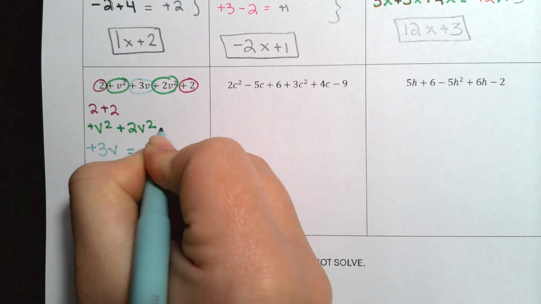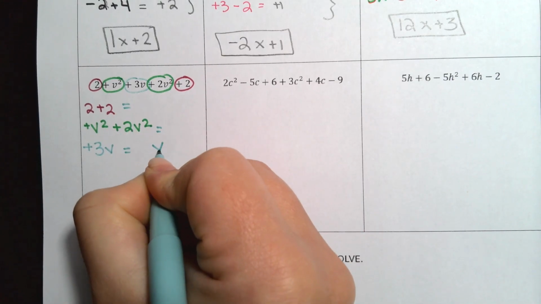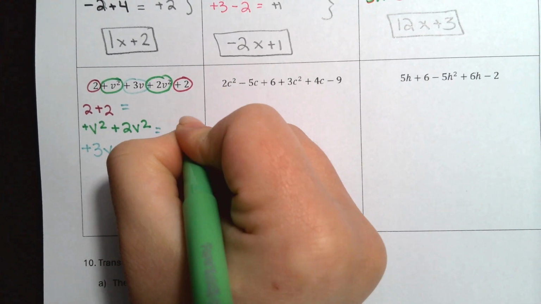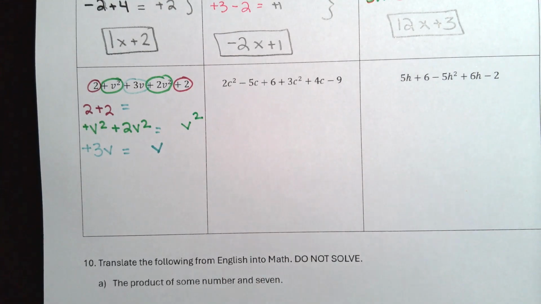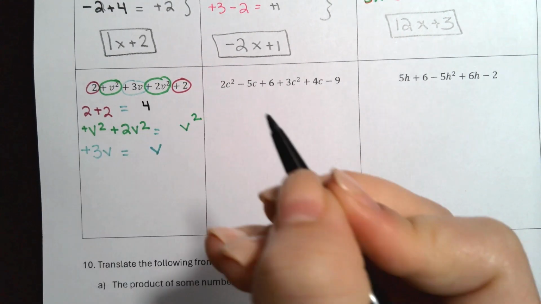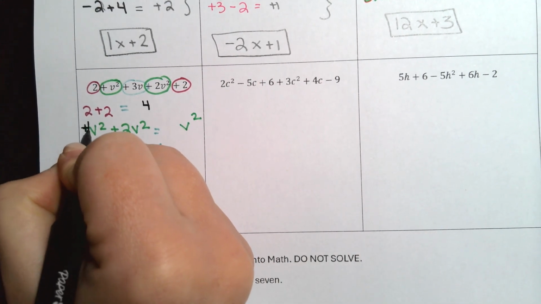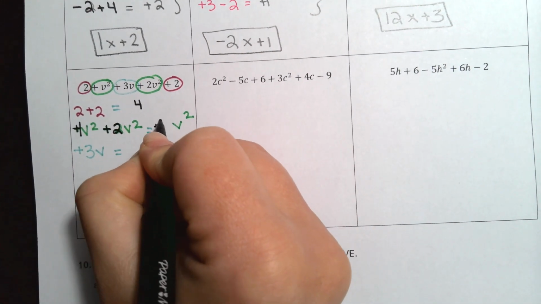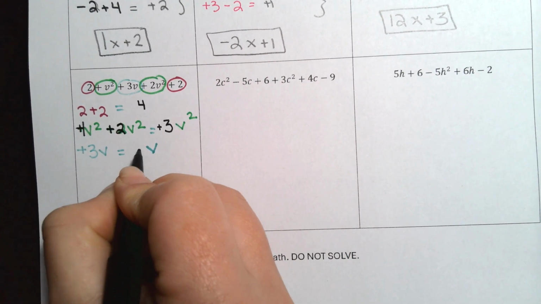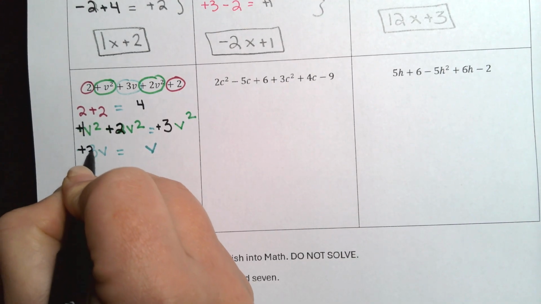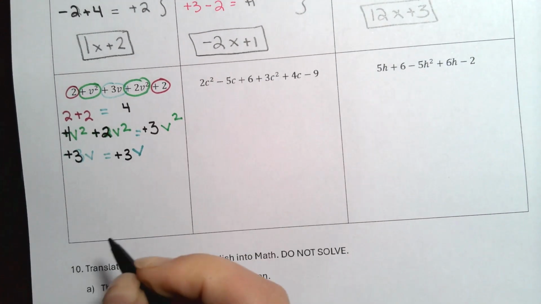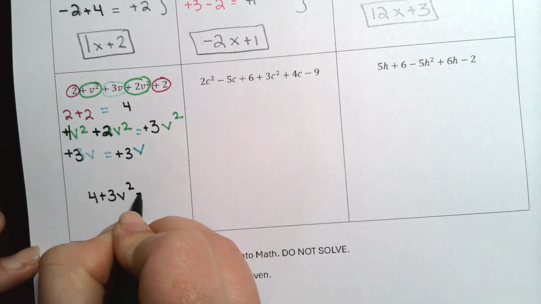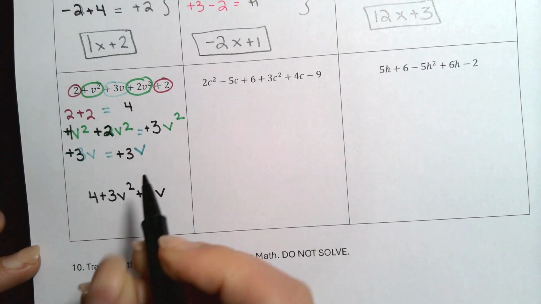Now, v squares and v's are different. So when I have a v, I'm going to have a v, but when I have a v squared, that's different. 2 plus 2 is 4. 1 positive v squared plus 2 v squareds gives me a positive 3v squared. And here we have plus 3, which is a plus 3. Together, we have 4 plus 3v squared plus 3v.